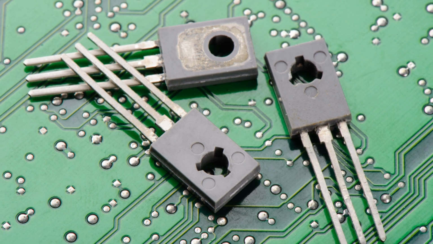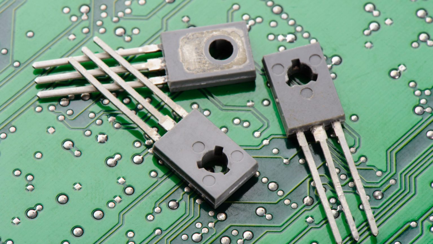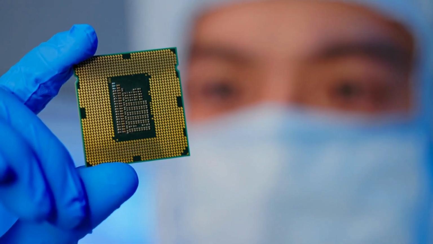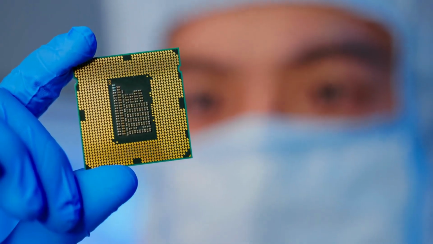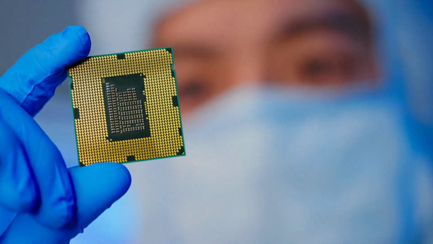One of the most important ones is the transistor, which can amplify or switch electronic signals, serving as the foundation for all digital circuits and modern computing. Integrated circuits or microchips are another leap forward. By miniaturizing thousands or even millions of transistors onto a single chip, we've been able to build complex computing systems that fit in the palm of our hand.